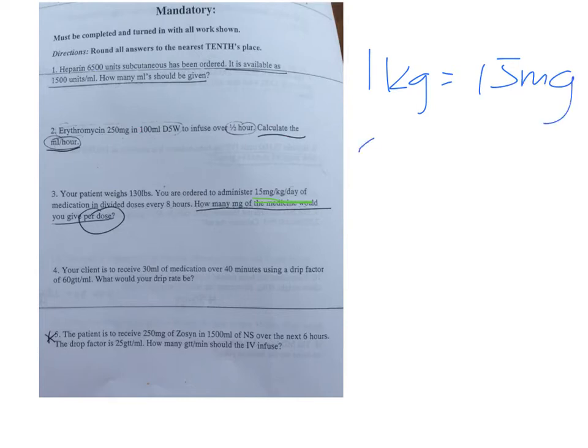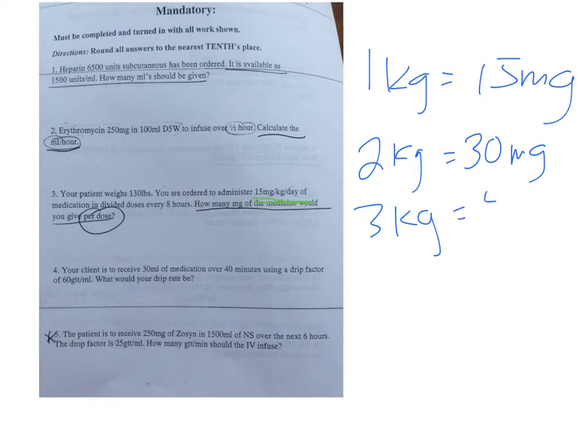Whereas a patient who weighed 2 kilograms would take twice that amount. They would end up taking 30 milligrams per day. Or if they weighed 3 kilograms, then they would need 3 times that amount, so they would take 45 milligrams per day. And I could keep going, and you guys see where I'm going with this. For every kilogram that a person weighs, they take that amount of that drug.